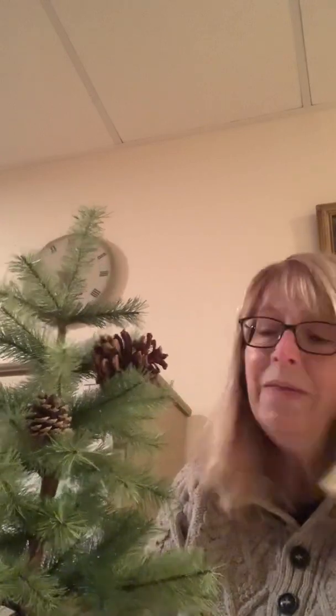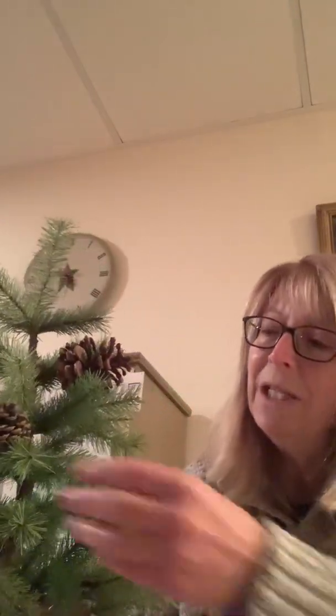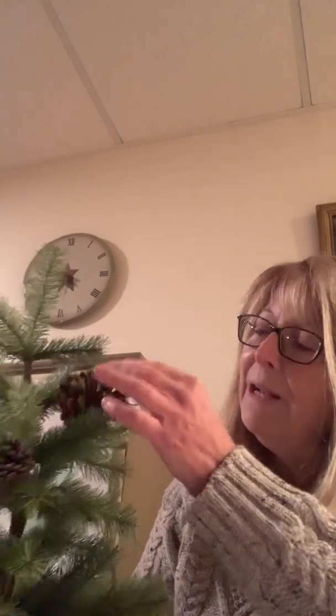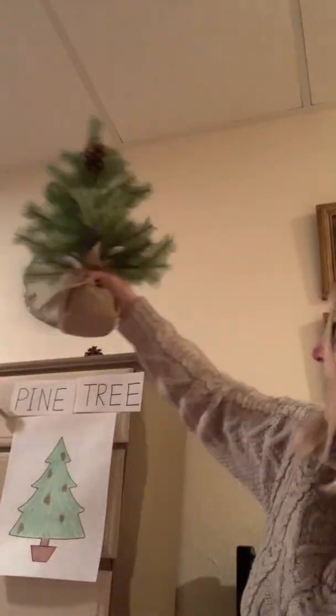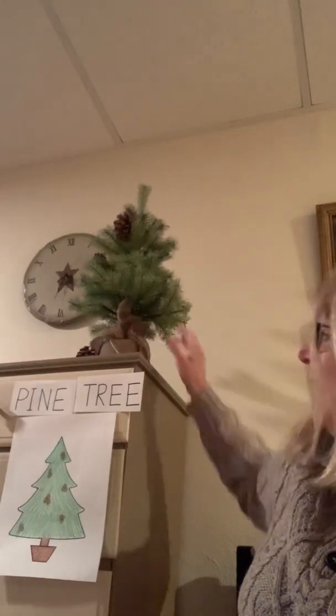We learned that the leaves on a pine tree are needle shaped and they might even be a little pokey. We learned that the pine cones in a pine tree have seeds, and when they open up, the seeds go out and they can grow things like the 3 mighty trees that we read about in our story. So we'll talk a lot more about pine trees tomorrow.